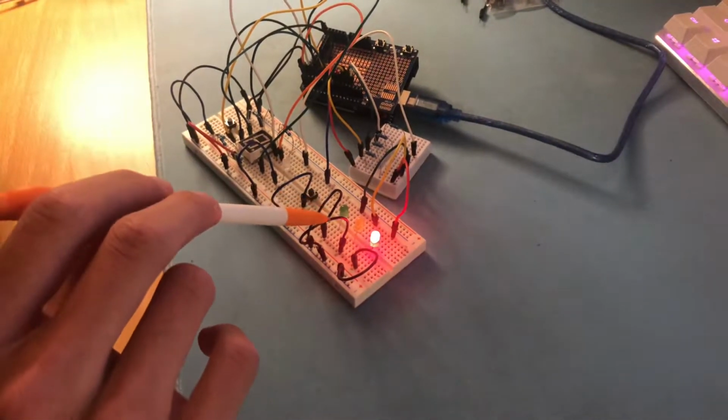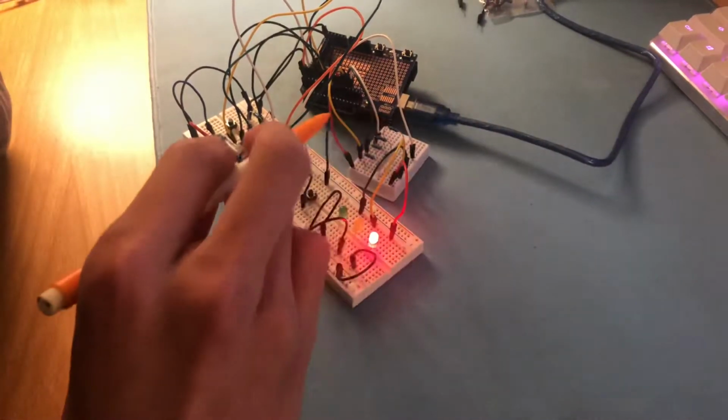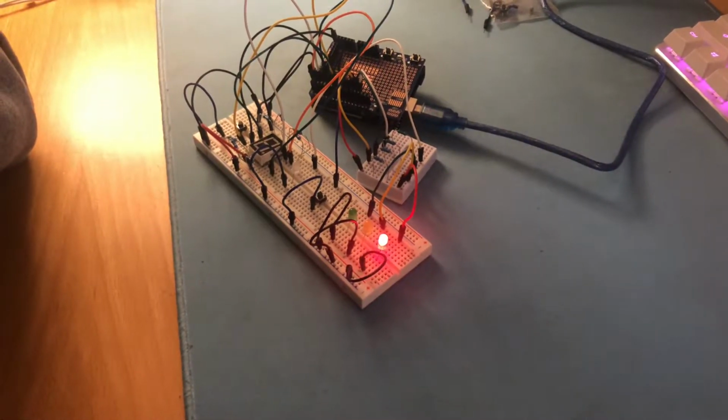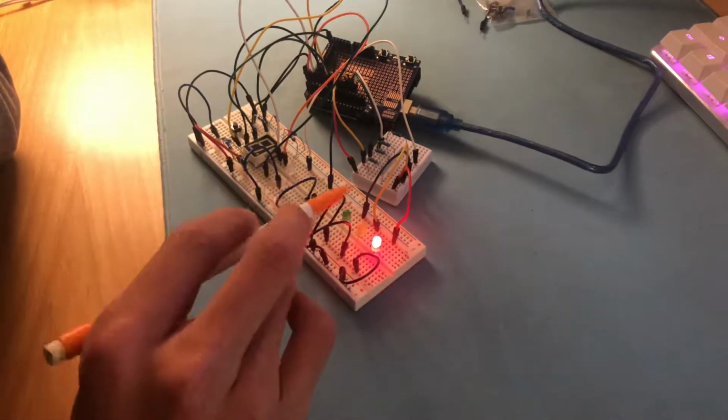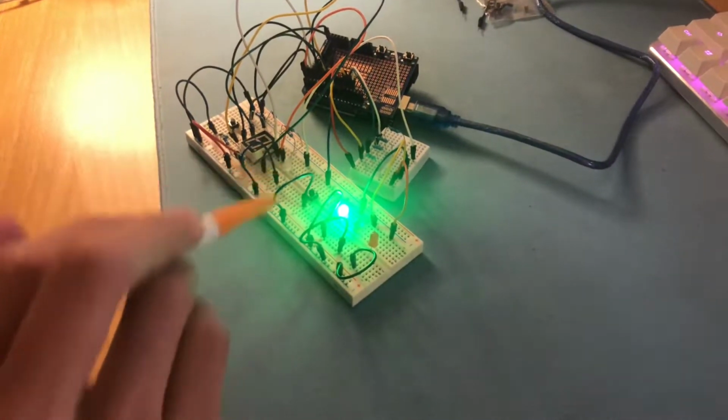Right now it is going through the regular cycle. And in the regular cycle, the green light will turn on for 4 seconds, then the yellow light for 2 seconds, and the red light for the last 12 seconds of the cycle, so an 18-second cycle.